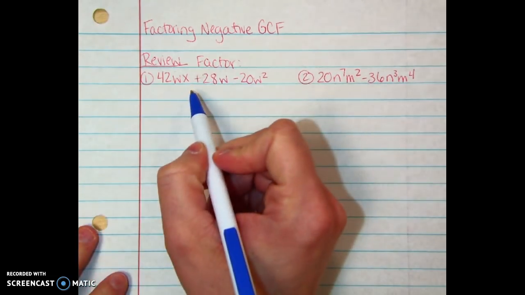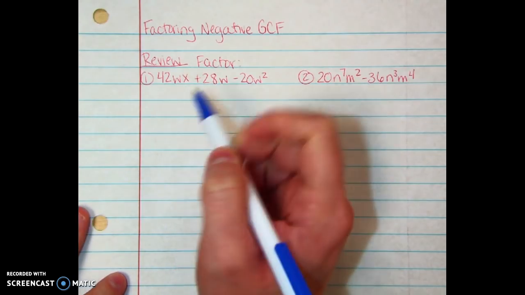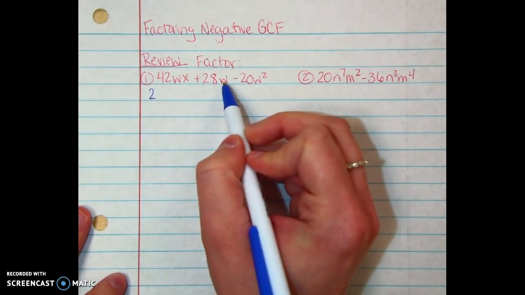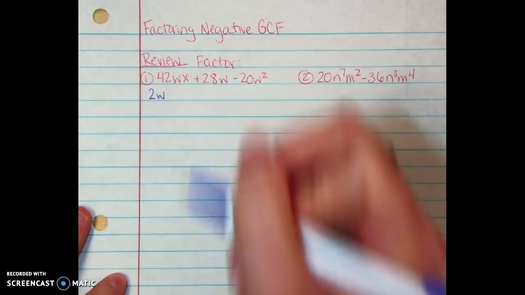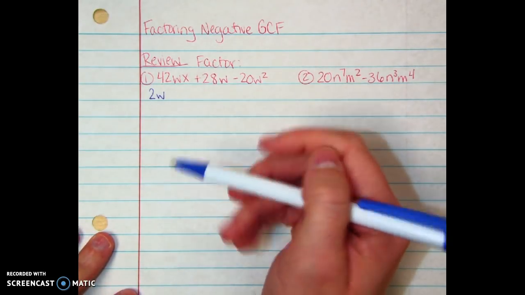Okay, the GCF here: they are all even numbers, and the highest number that goes into all of them is 2. And they all have at least one W, and the lowest W is just W. So 2W is the GCF.